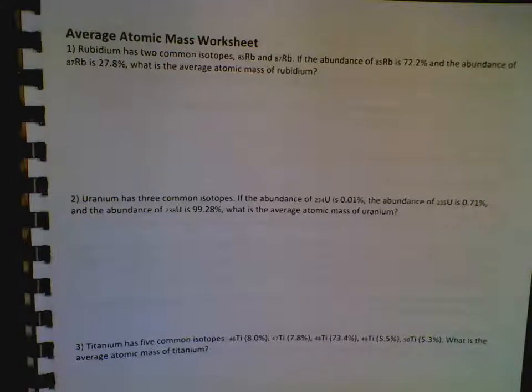If you don't yet recognize my voice, I am going to show you today how to calculate an average atomic mass. So we are looking at page 39 in your orange book.